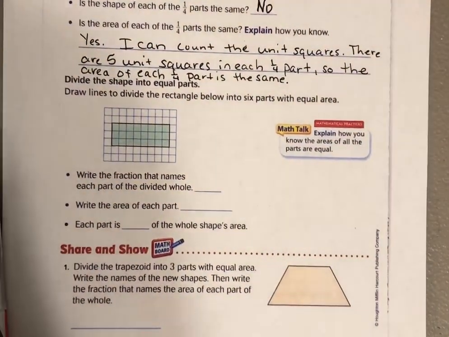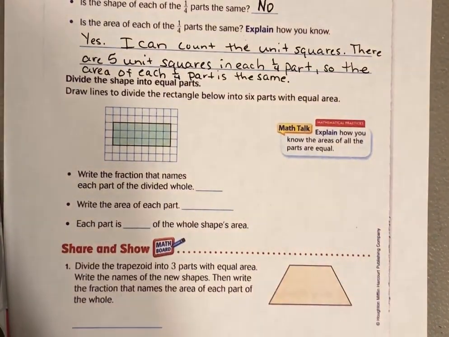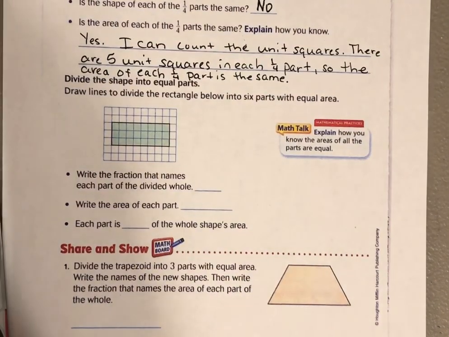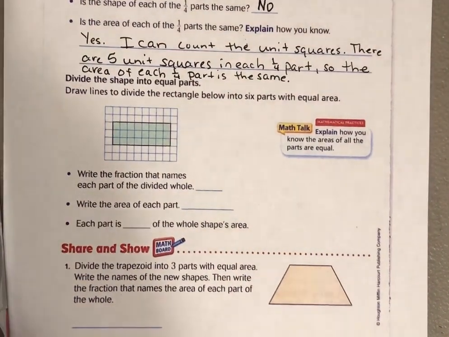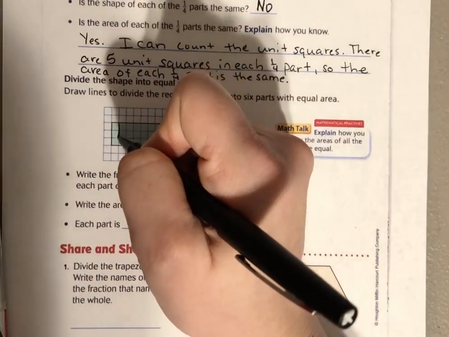Divide the shape into equal parts. Draw lines to divide the rectangle below into 6 equal parts, or 6 parts with equal area.